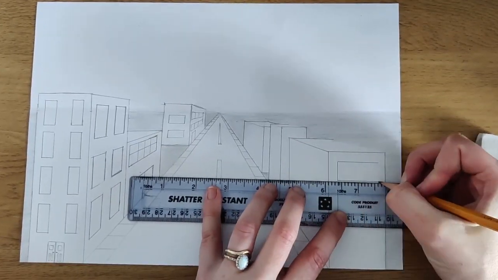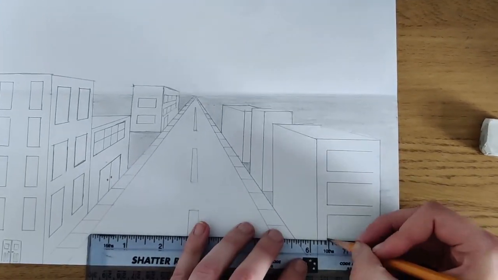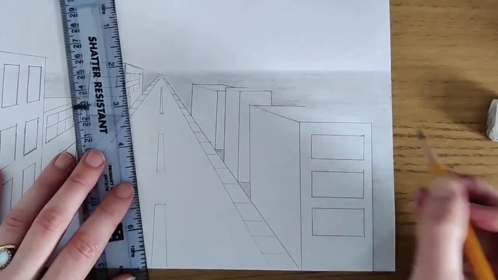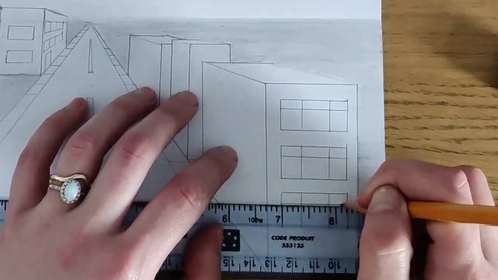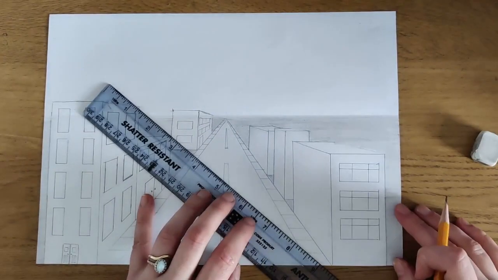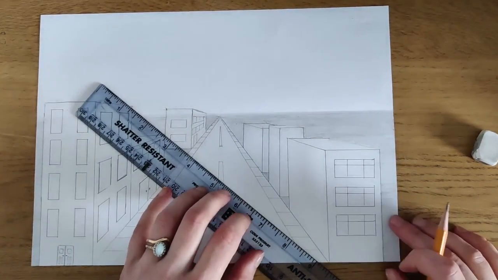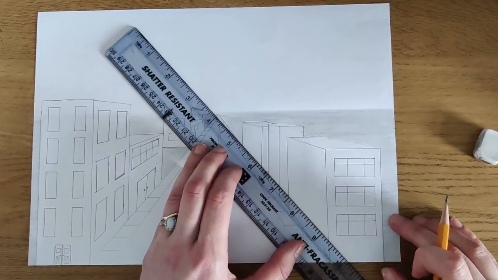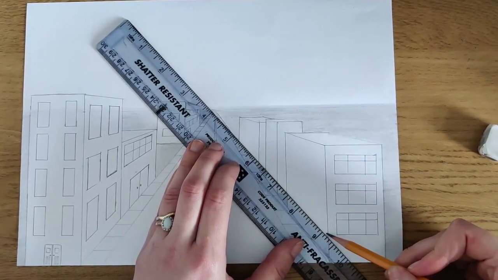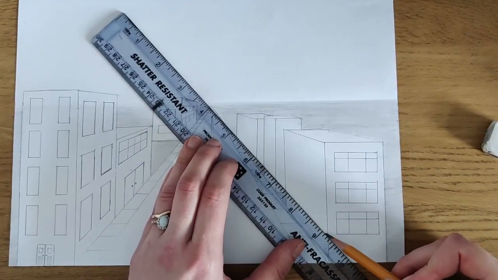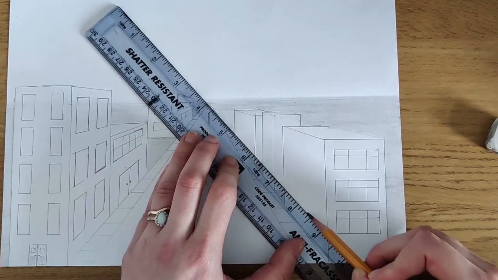We're going to do exactly the same for the other windows on the other side of the street. For any of the sides of the buildings that face into the street, we're going to match the horizontal lines up to the vanishing point. So from here I'm going to draw a faint line to the vanishing point.